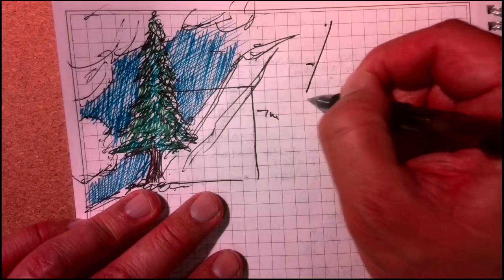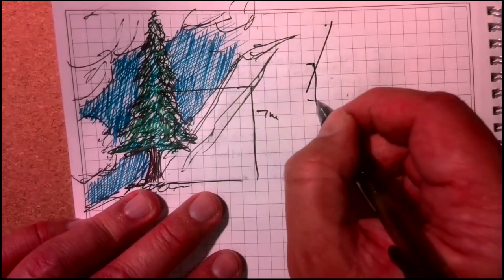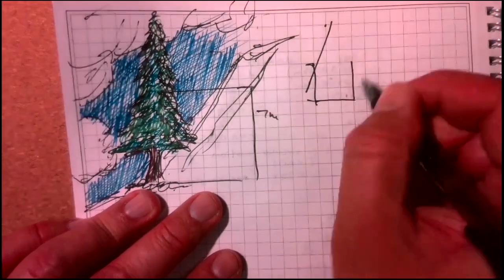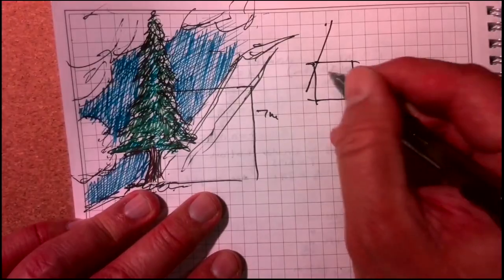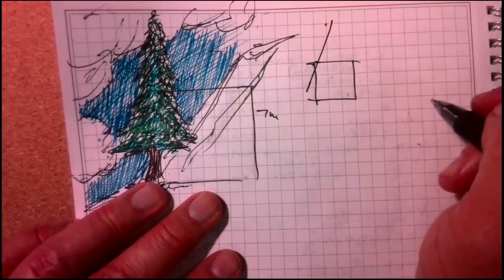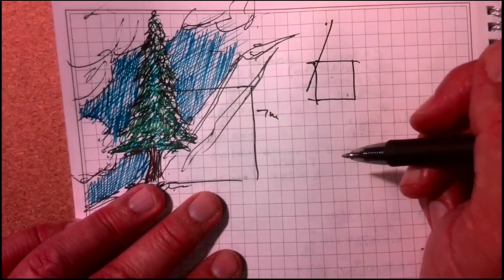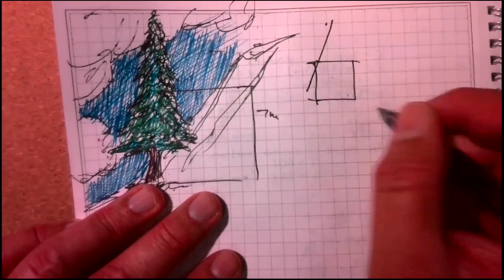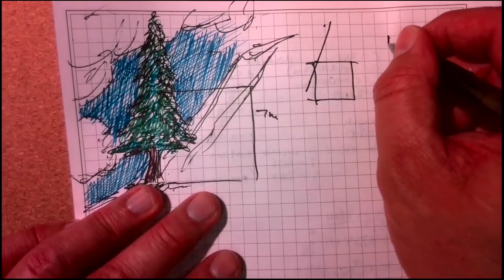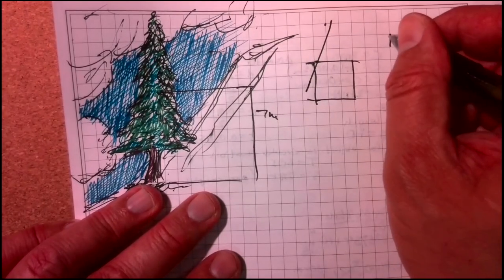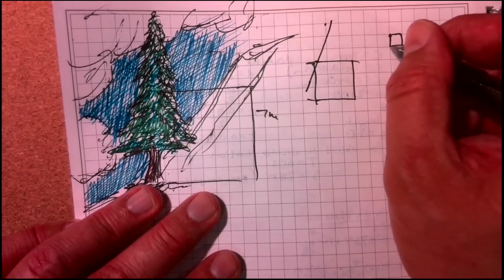Let's do that. Okay, so here's 3 times 3. That's 9 meters squared. Okay, so it's basically 9 squares. Well, we'll say that our pine tree is kind of skinny. So here we'll do our pine tree like this, basically. Here's 1 square.